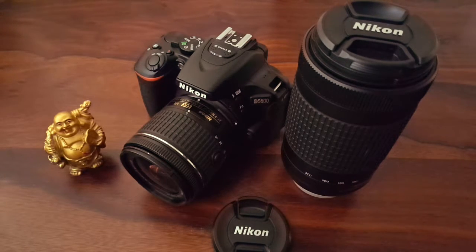Today we would be taking a look at pictures and videos taken using the kit lenses, that is AFP 18 to 55 mm and the AFP 70 to 300 mm VR. Both these lenses are of G type. Few additional features of D5600 like time lapse, scrolling using the touchscreen, and Snapbridge are showcased here as well. Let's go ahead and have a look at the pictures and videos first.